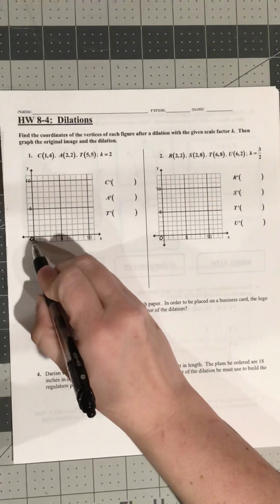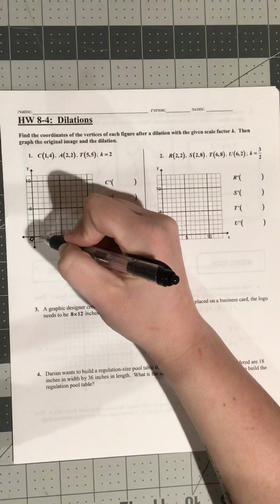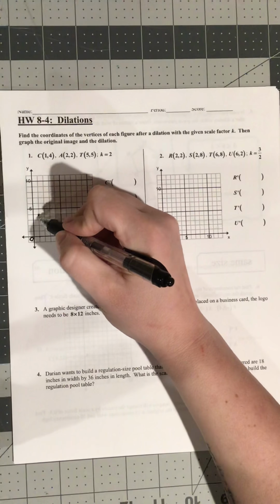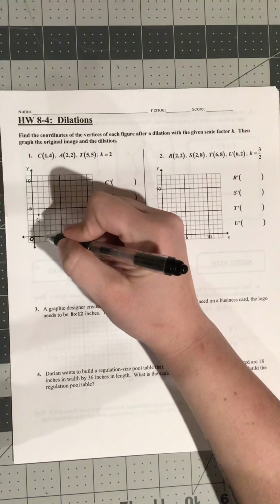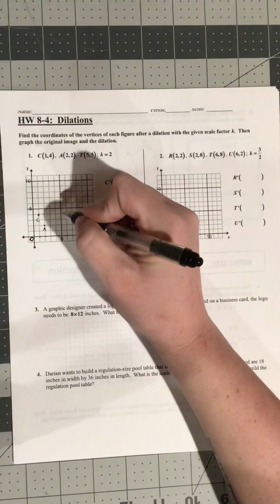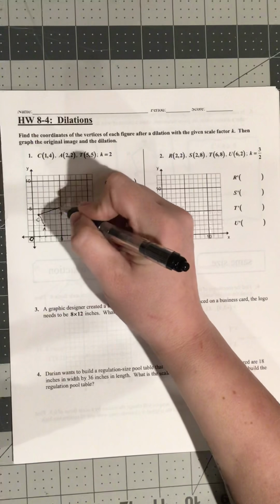So our origin is actually right here. So we're going to graph our first guy, which is at 1 and then 4. So there's our C. And then 2 and 2. Here's our A, and 5 and 5. And here's our T.